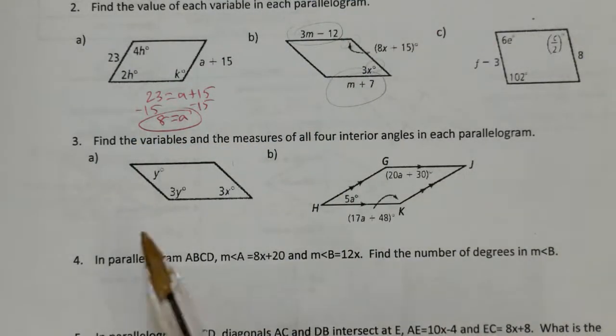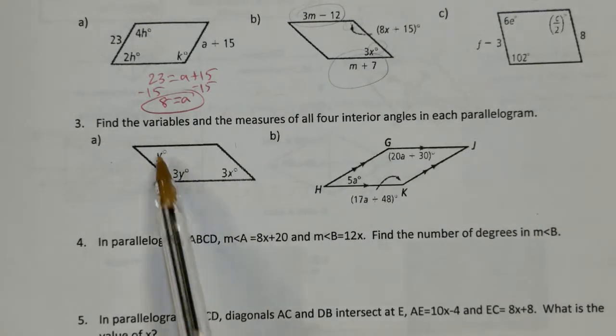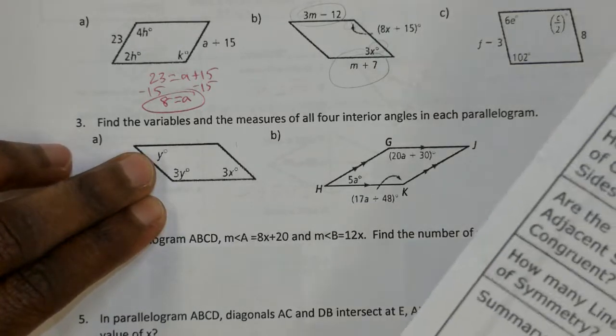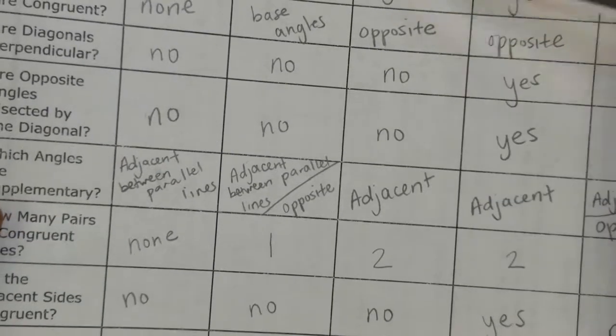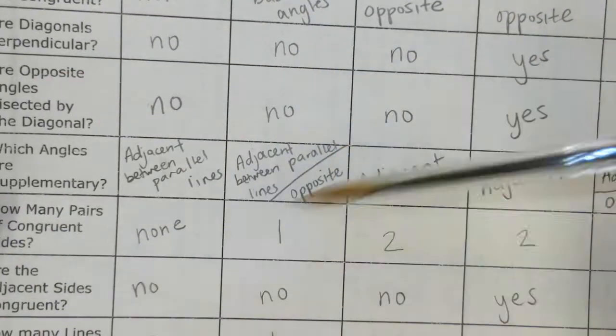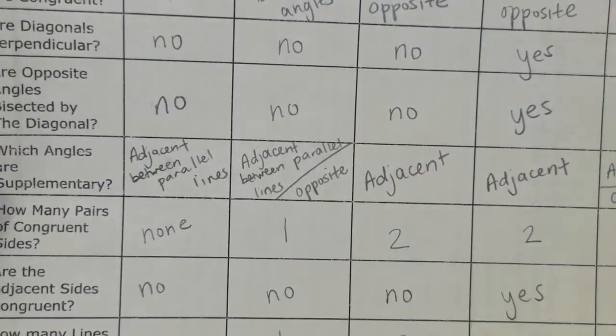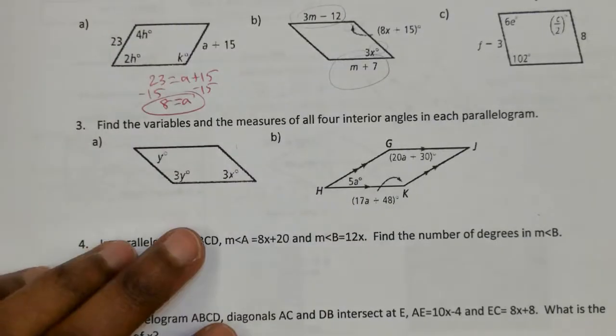Okay, other things you might look for on a parallelogram, if I wanted to relate these two, since they both have y in it, those are consecutive or adjacent angles. So I look for something that says consecutive or adjacent on any of these columns, and I see adjacent here, and it says adjacent angles are supplementary. So that means that these two angles should equal 180.